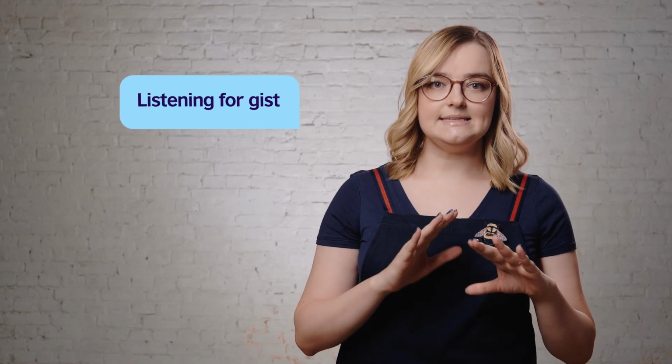The second is listening for gist. The learners listen to the text to get a general idea. They don't have to understand every single word or phrase. In real life, this can be listening to the news to get the main message from it, for example, what this piece of news is about.